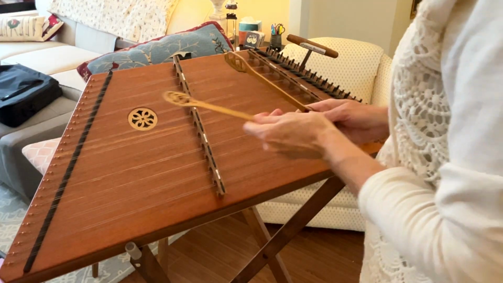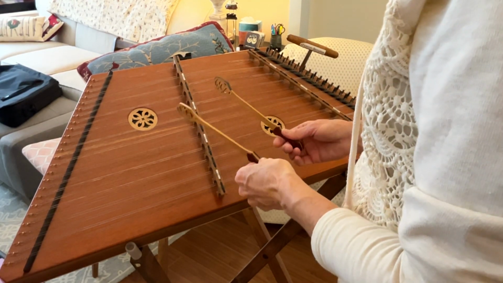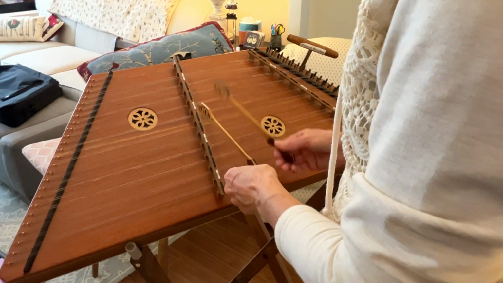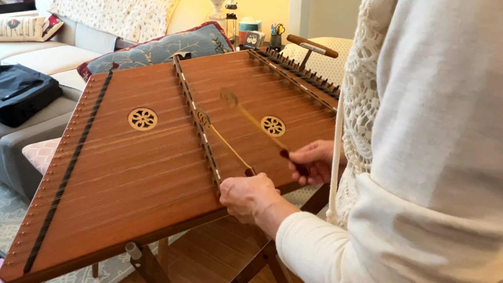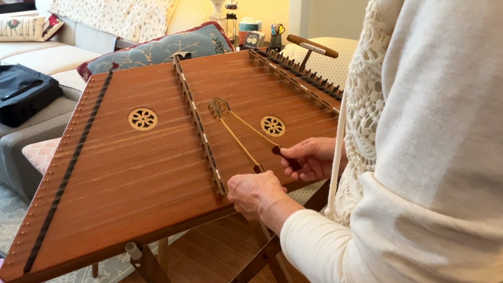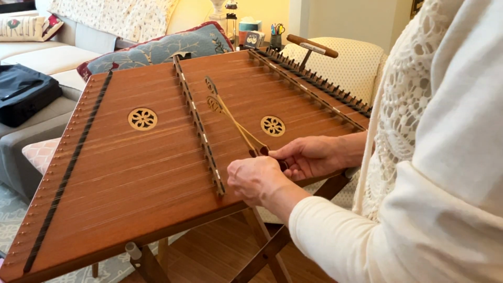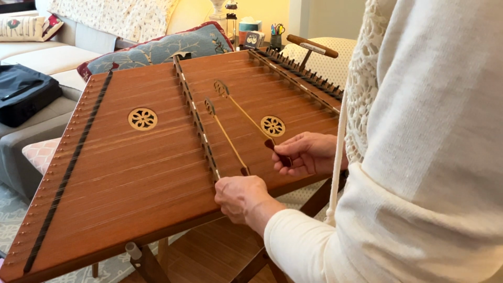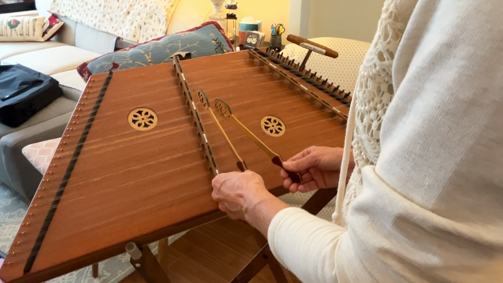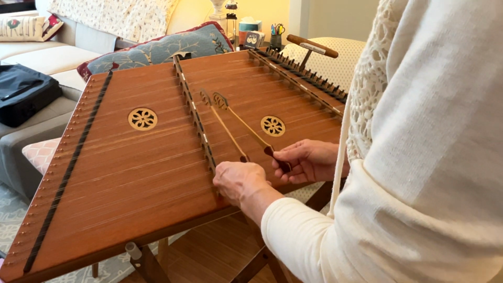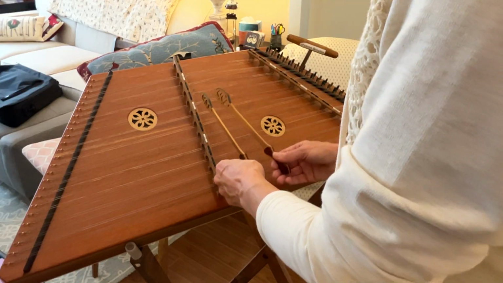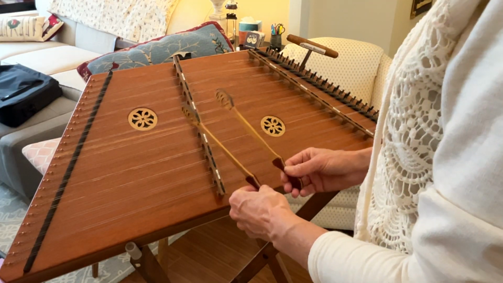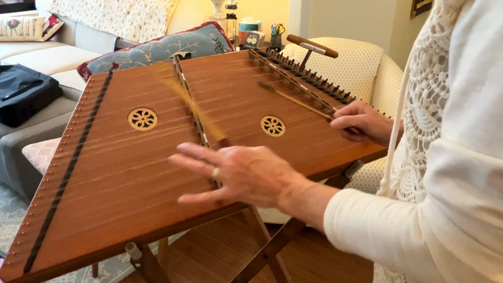Let's play that a few times and then put it in the song. So 1, 2, 3, 4. B, B, C, B, A, G. A, G. Let's name the notes there. Ready, go. B, B, C, B, A, G. All right, last time. Ready, go. B, B, C, B, A, G.